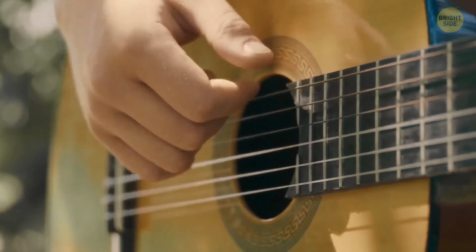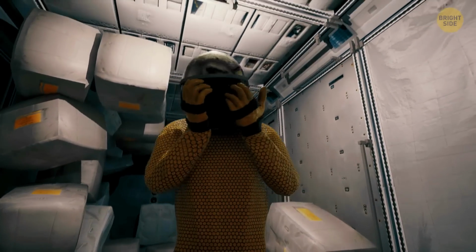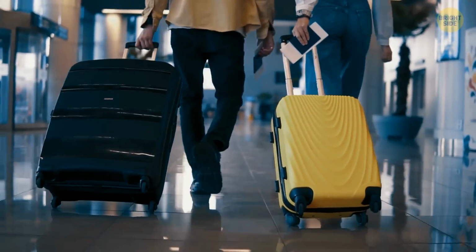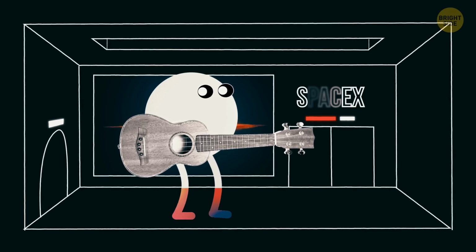Last, but not least, why not pack your guitar with you? I noticed you were missing a musical instrument. If this was a conventional flight, you might have to pay extra for luggage. But since it's all included, don't be shy and take your guitar.